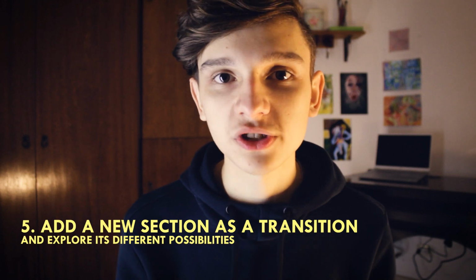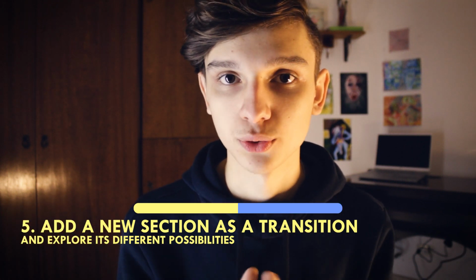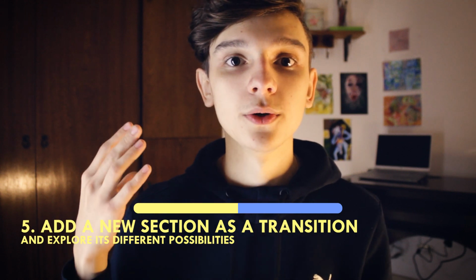So the fifth and last method, which is the broadest one, actually encompasses a lot of stuff, including all the ones that we previously mentioned. This one is basically you add a whole new section in between both of the sections that you want to transition between. So instead of ending on a section and directly starting on another and perhaps doing something within them to make them blend well, you separate them and you add something in the middle, right?